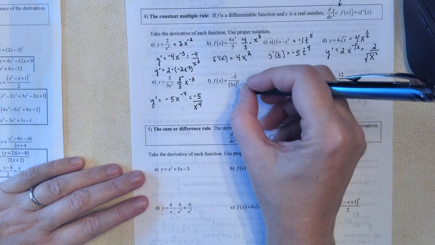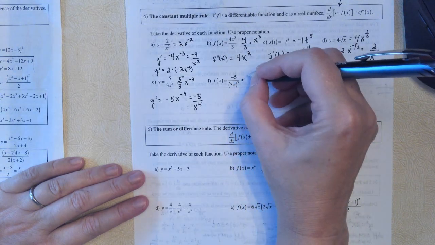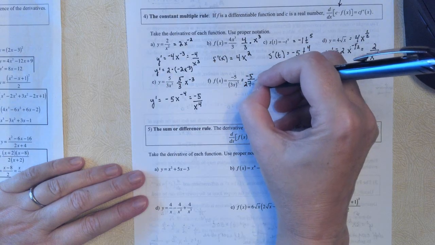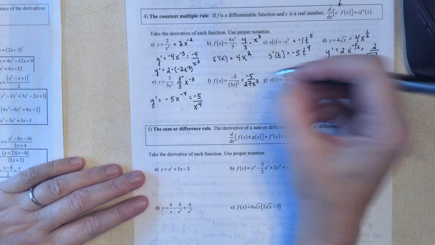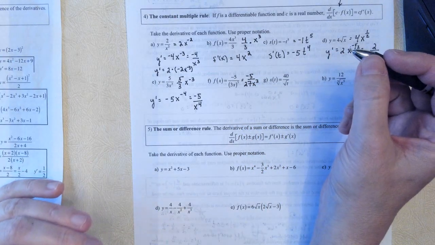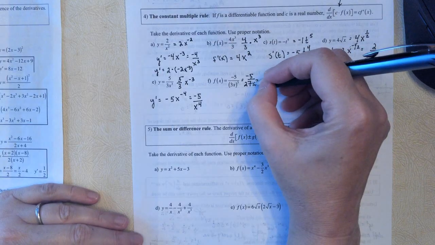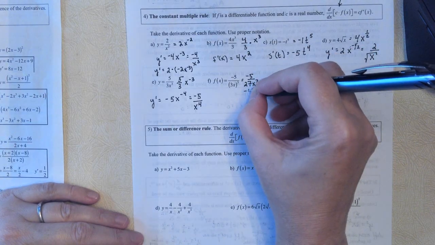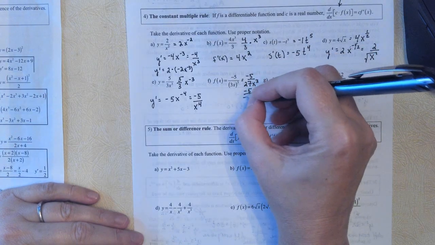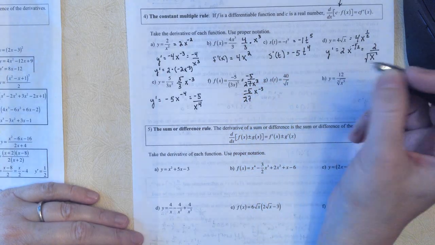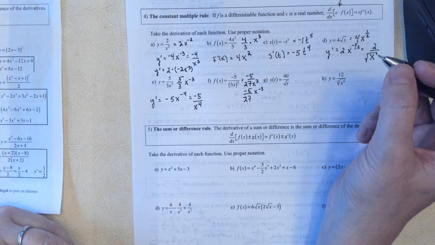Here we have the denominator cubed, so I'm actually going to rewrite this as negative 5 over 27x cubed. You do need to know your cubes very well, okay? And really this is going to be up on top, so I'll just come down here and rewrite this again. So negative 5 over 27 x to the negative 3. Now, you'll see that I can do a lot of stuff in my head.